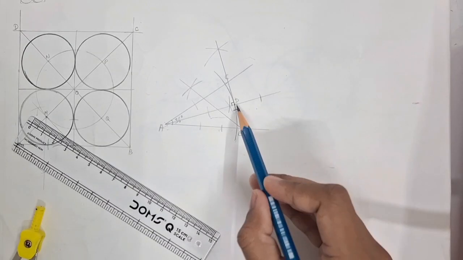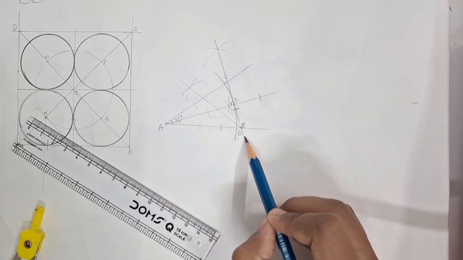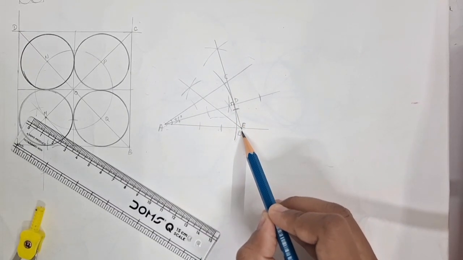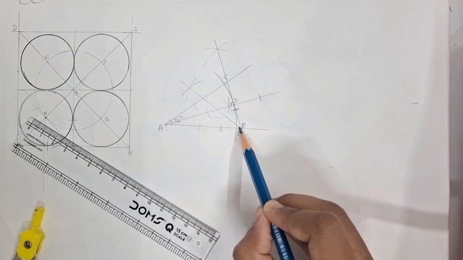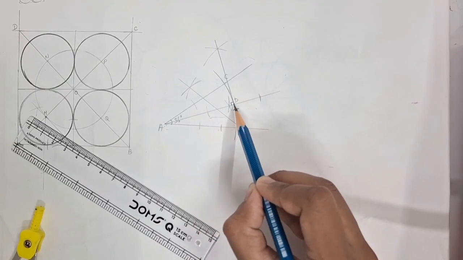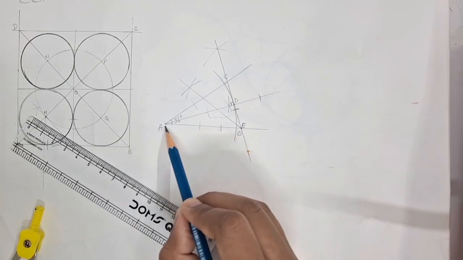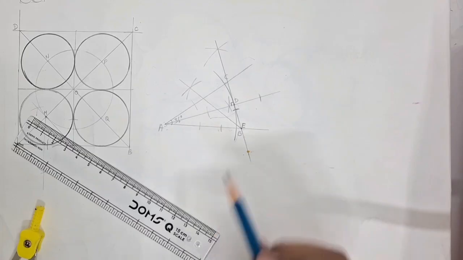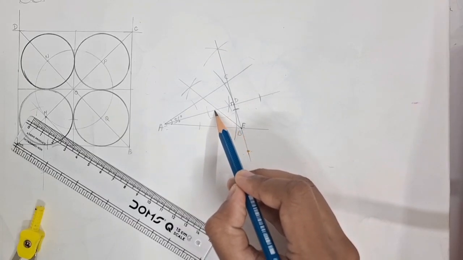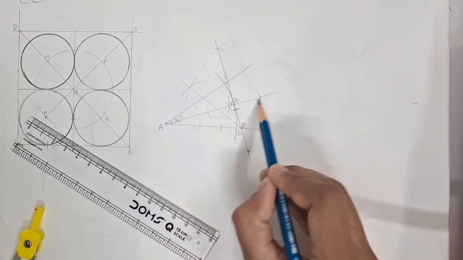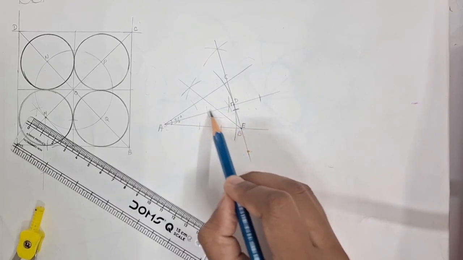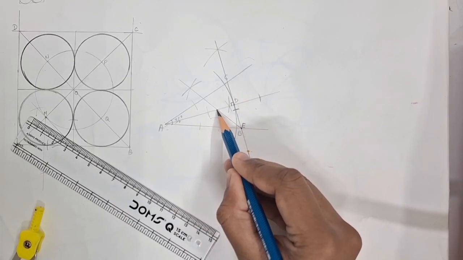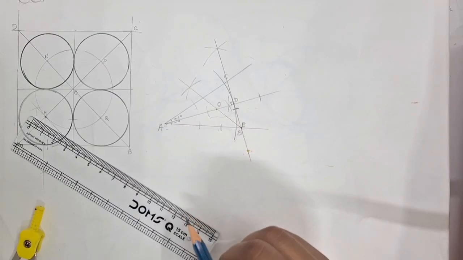Now, after constructing the perpendicular, I extended the perpendicular to obtain point E. From point E, I again constructed a angle bisector which bisected angle DEA. Now, this angle bisector intersects this angle bisector. There are two angle bisectors here in the diagram. So both the angle bisectors meet at this point. Let's name it as O, right?